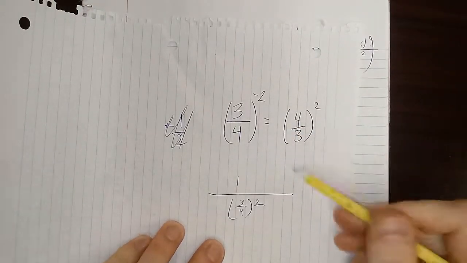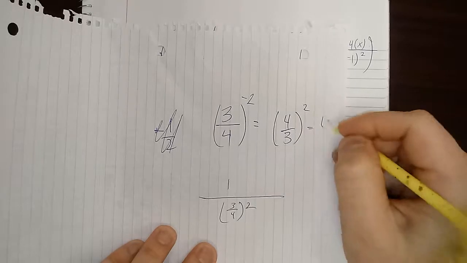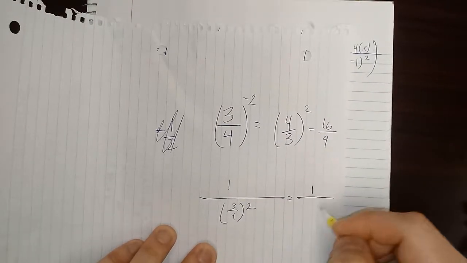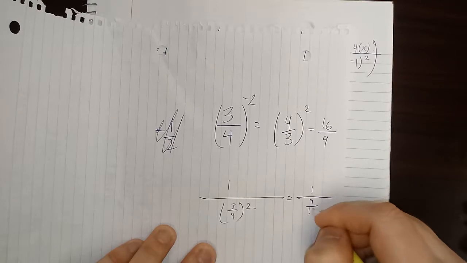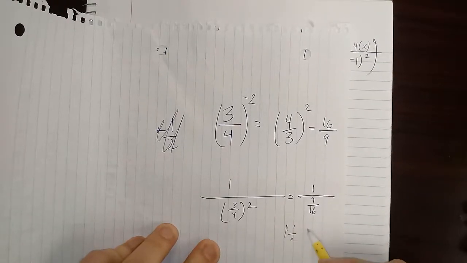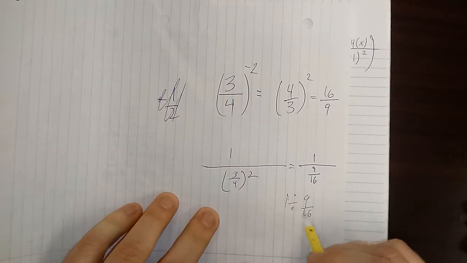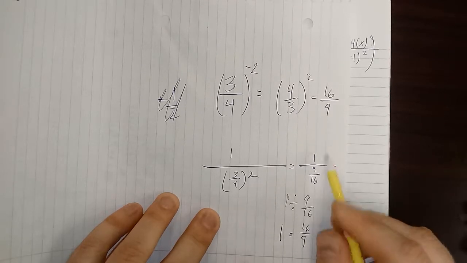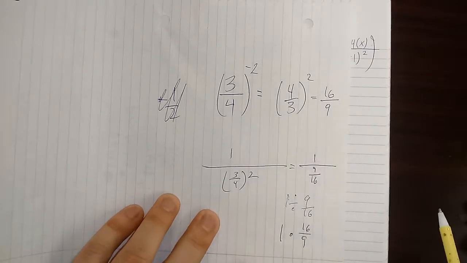And if you don't believe me that they're the same, 4 squared is 16, 3 squared is 9, so 16 over 9. This is going to be 1 over 9 over 16. And remember that 1 over something literally means 1 divided by it. So 1 divided by 9 over 16. And divide means times by the reciprocal. So it's the same thing.